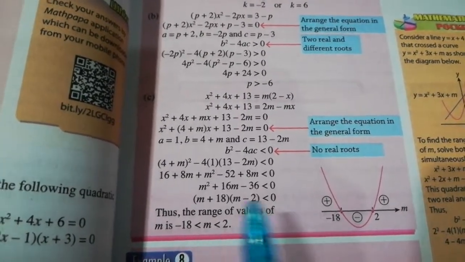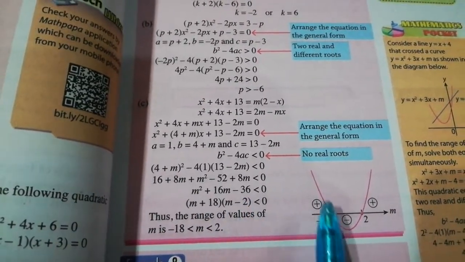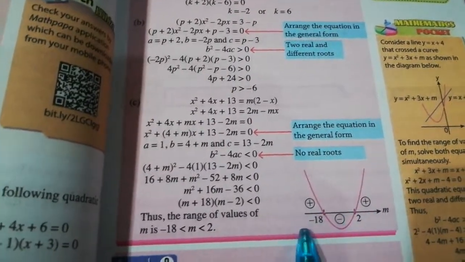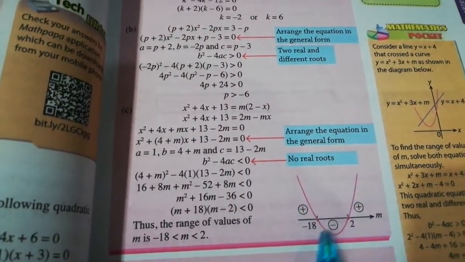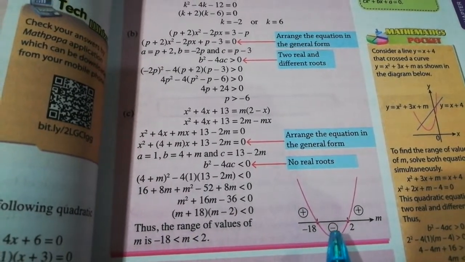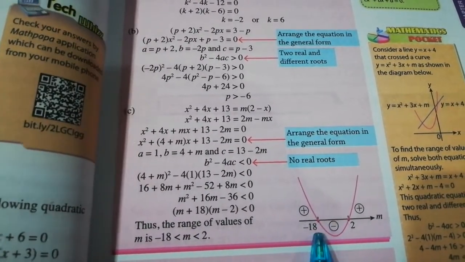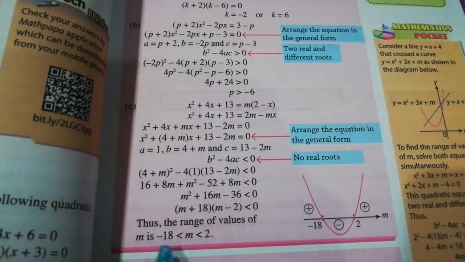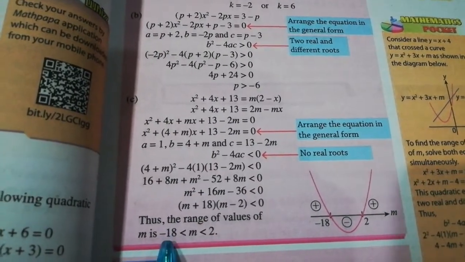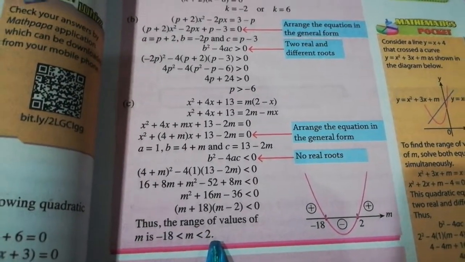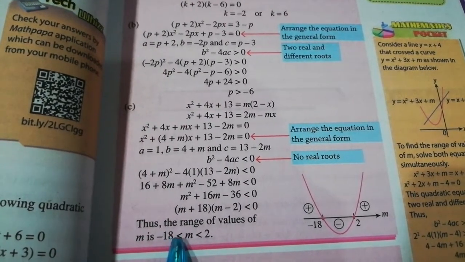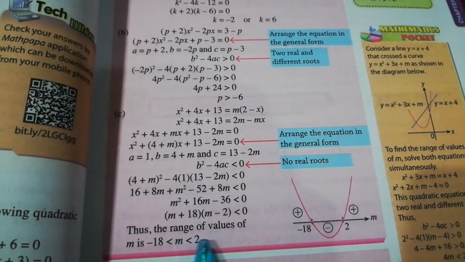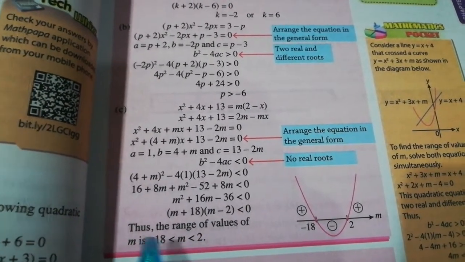So here is less than 0. So less than 0 means negative. So here is positive value, here is negative value. So it will become the range of value of m is between negative 18 and 2. So we will write like this. The smallest one will be on the left hand side and the largest on the right hand side. Then we will use less than because m is larger than negative 18, m is less than 2. So it is between this one.